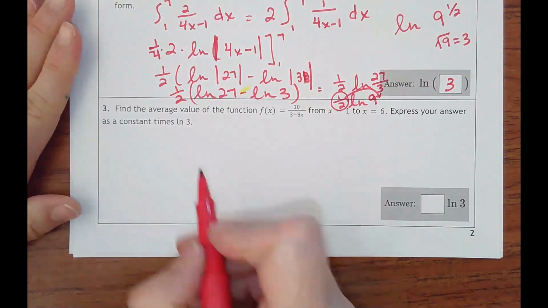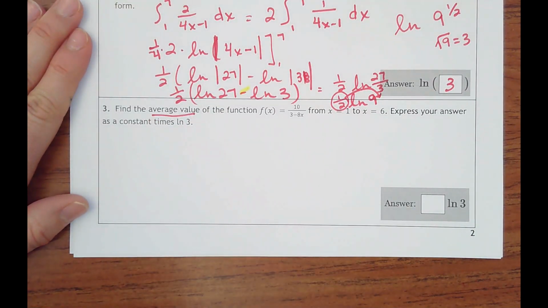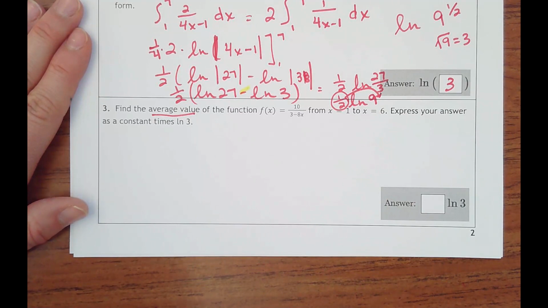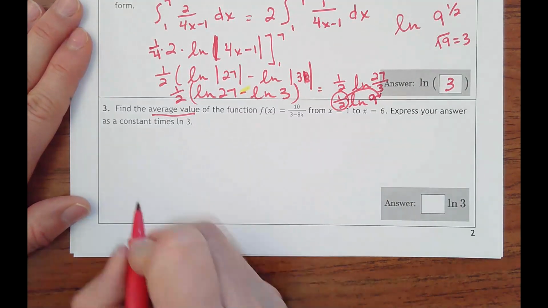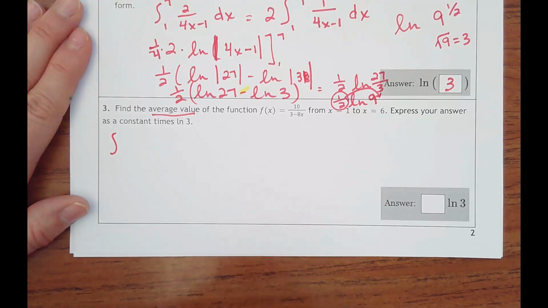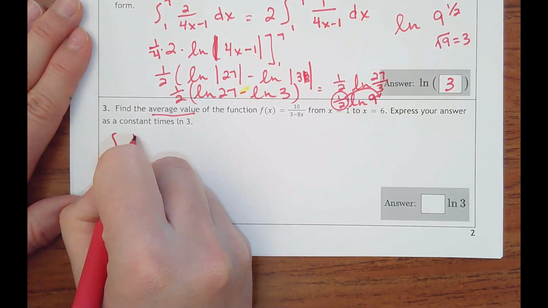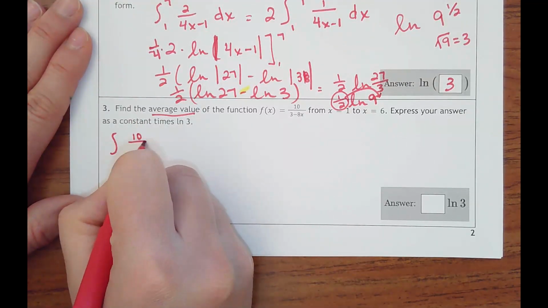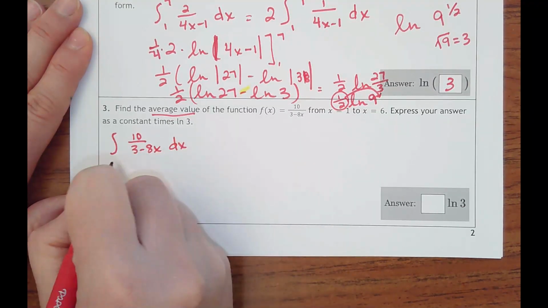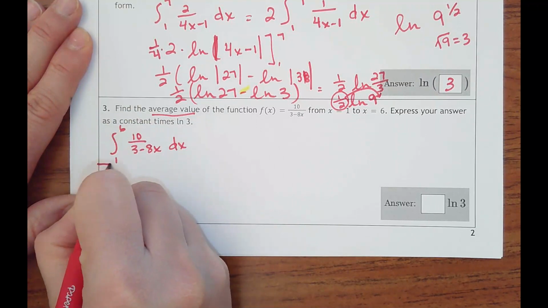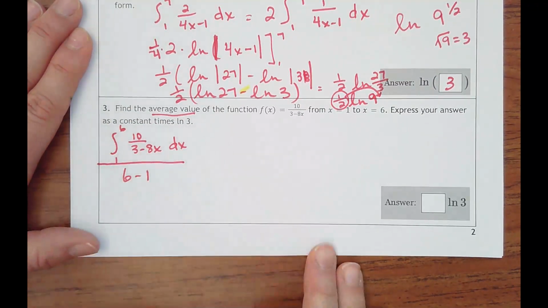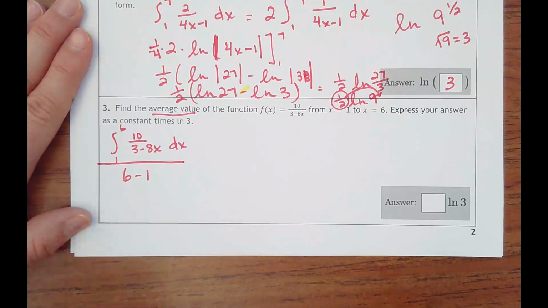Then number 3, this one has different wording, so be aware. Find the average value of the function from 1 to 6. Express your answer as a constant times natural log of 3. So we want to think, how do I find the average value? Well, I'm going to integrate the function, which gives me y values. And I want it from 1 to 6, but I have to divide it by my b minus a, because average means you're dividing by the number of numbers.